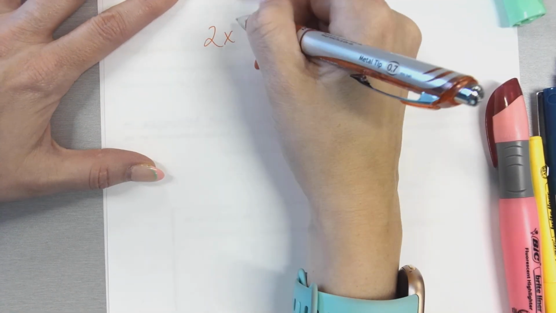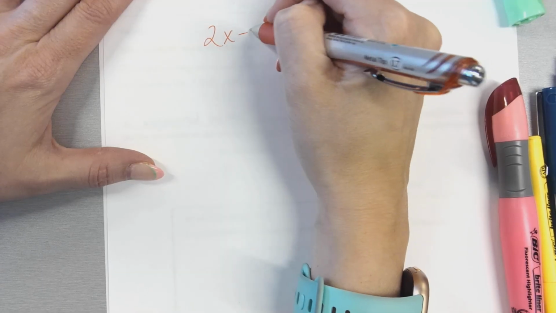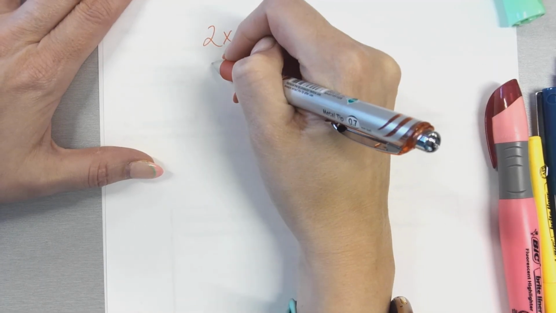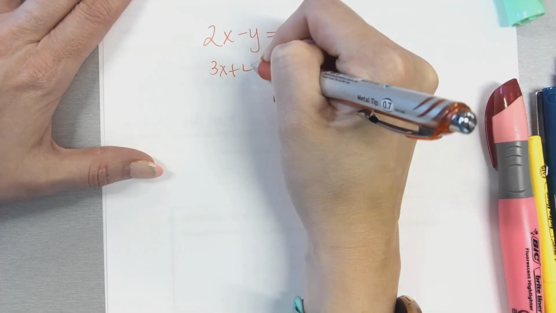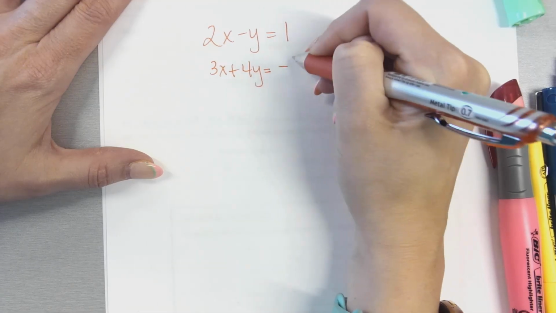All right, we are doing matrices today. Chapter 10 is matrices. Okay, and we do start with 10.3, and I will tell you why with our little intro here. Okay, so on the board I have 2x minus y equals 1, and 3x plus 4y equals -4.